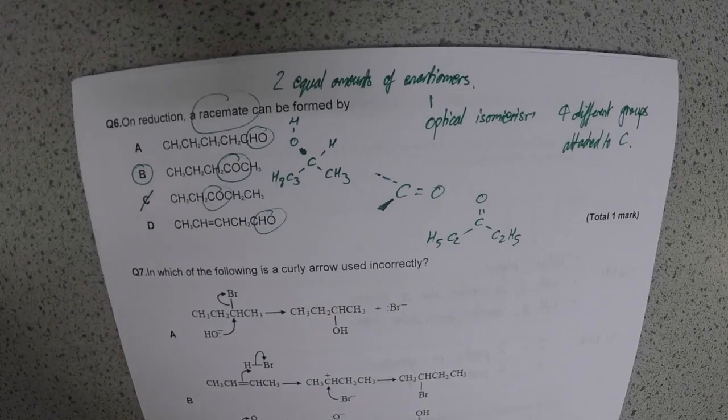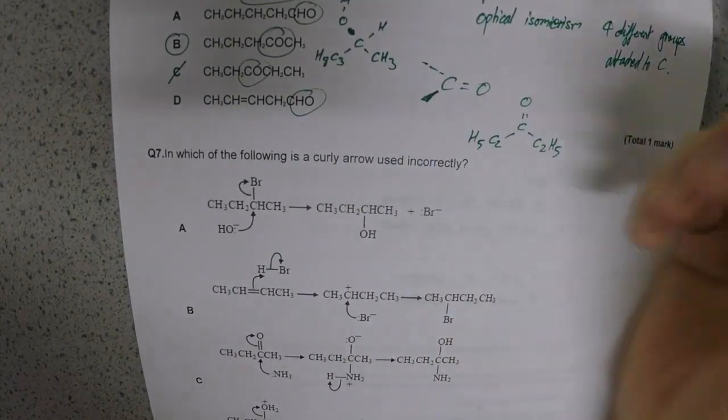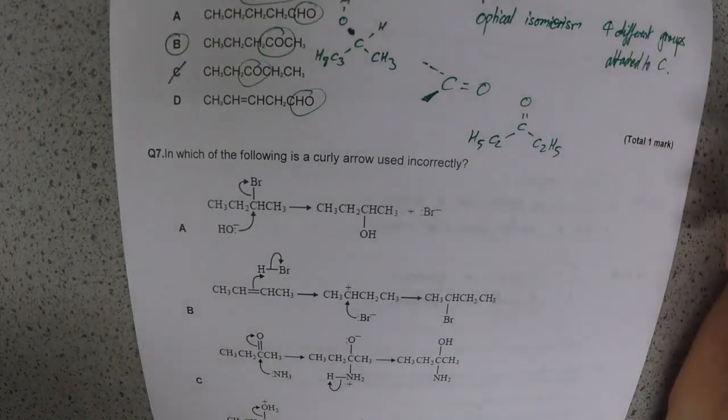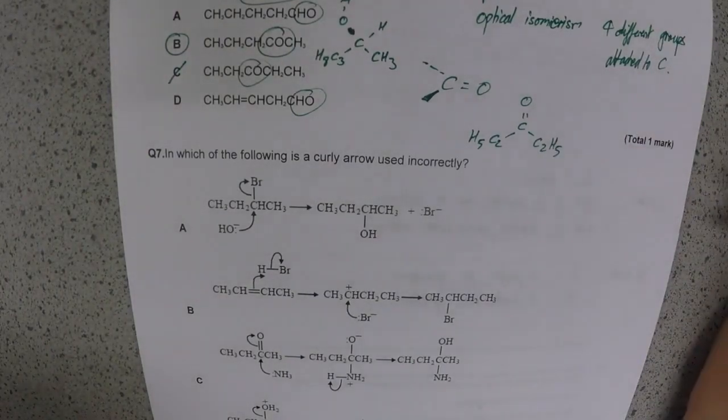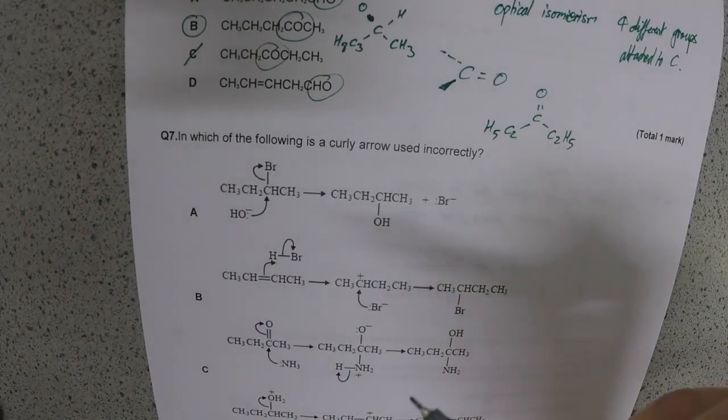Bingo. They're quite a bit of work, aren't they? It takes a lot of thought to get to these answers on these multiple choice questions. So you do need to leave yourself a bit of time just to give yourself that opportunity. Let's have a look at question 7.